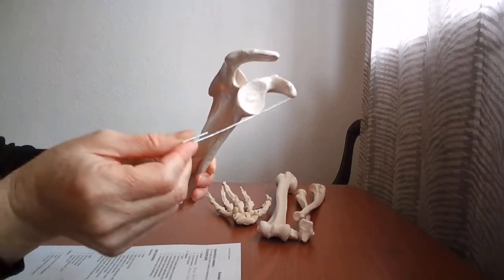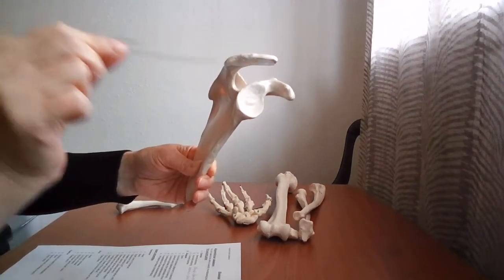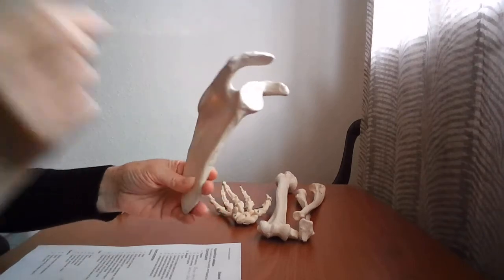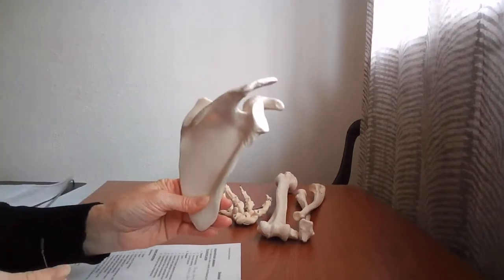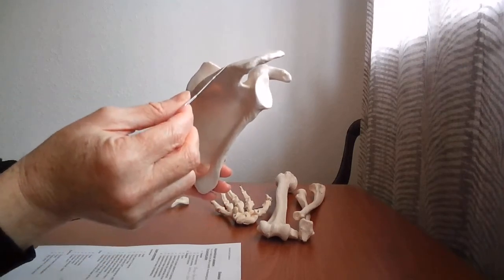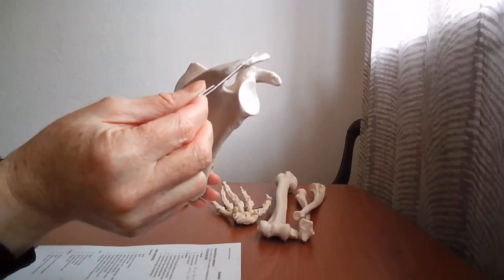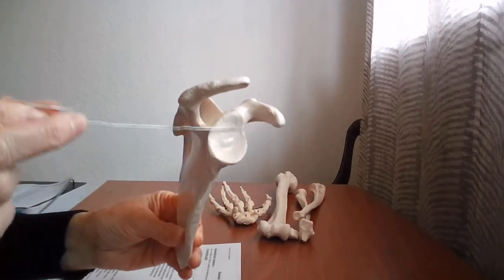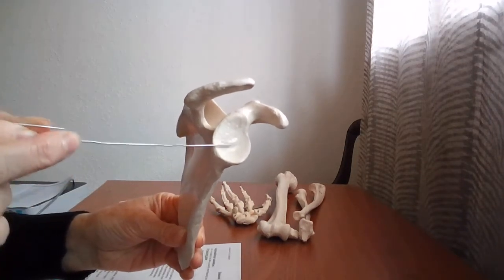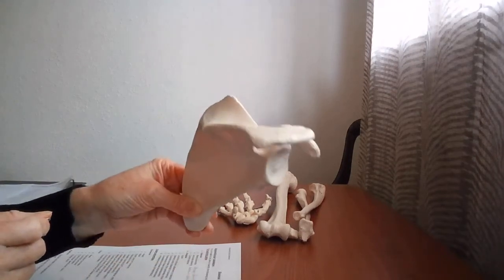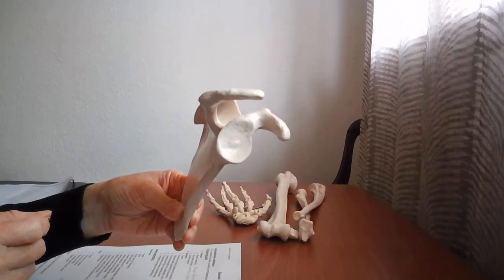And we will talk about muscles soon, so you guys will need to know what muscles are attached to what parts of the bones. Right, so spine, and this is acromion, coracoid process. Now this cavity over here, this is called glenoid cavity, and it attaches to the humerus, bone of your upper arm.